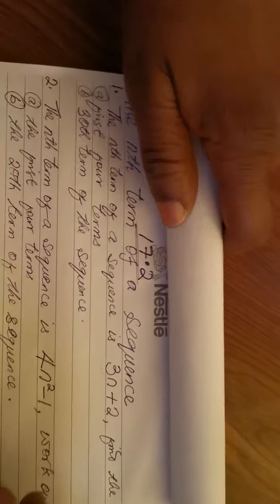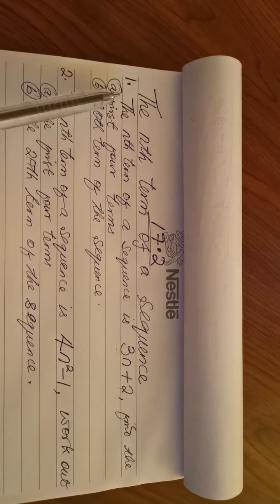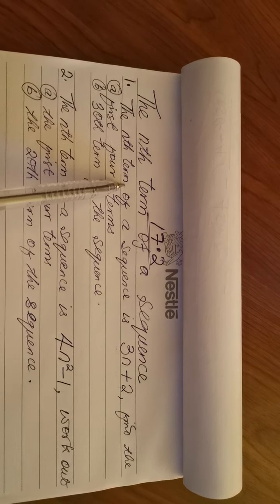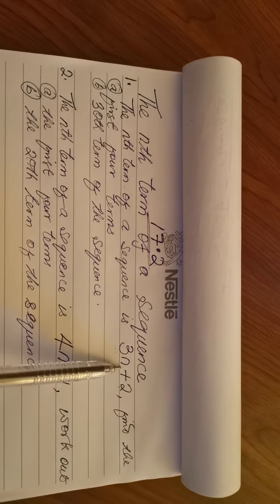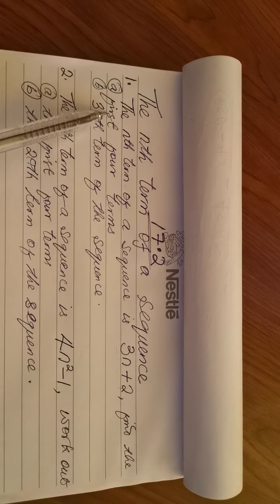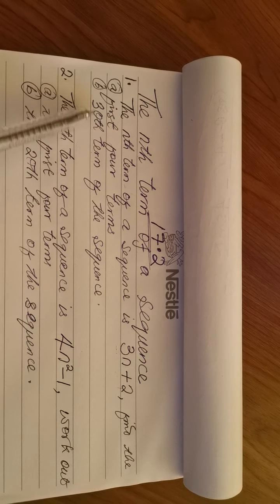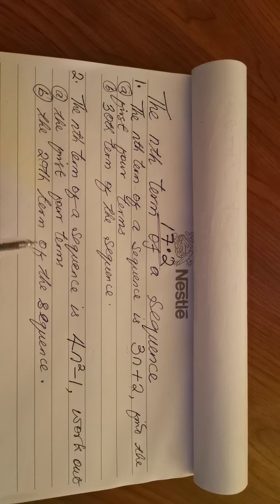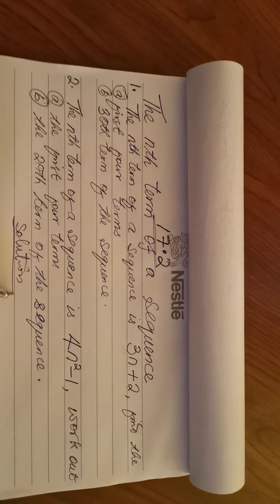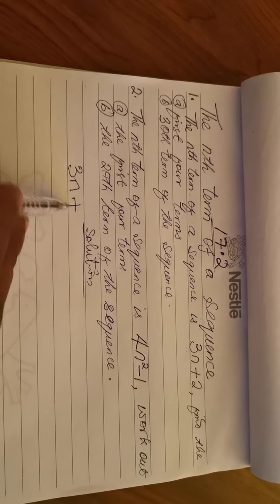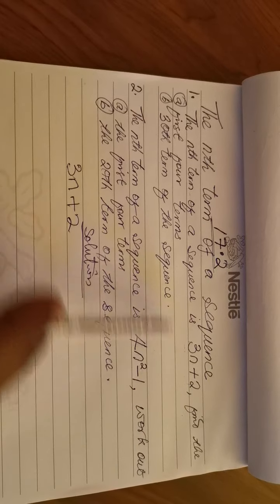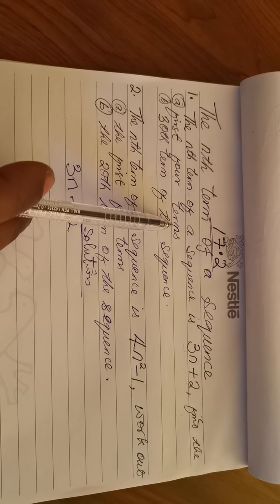Now look at this example. Here we have 17.2, the nth term of a sequence. The first question says the nth term of a sequence is 3n plus 2. 3n plus 2 is the general formula for this term. We are asked to find A, the first 4 terms, and B, the 30th term of the sequence. Let's take them one after the other. So we first bring out the general term, which is 3n plus 2.